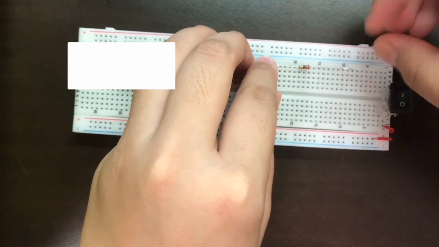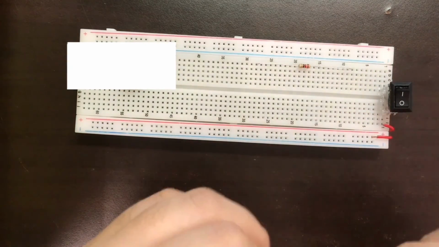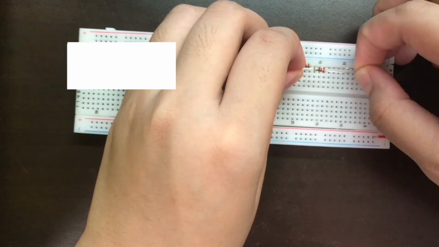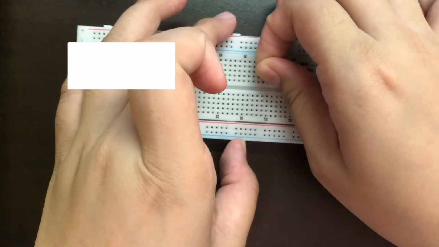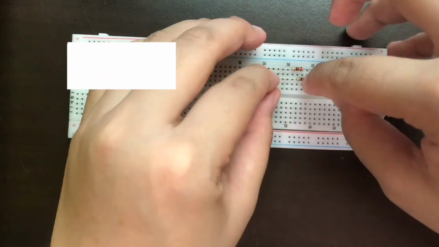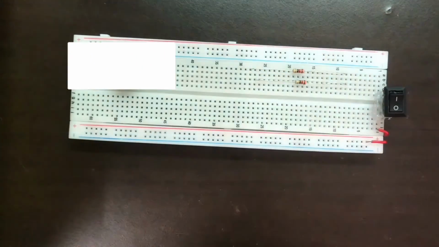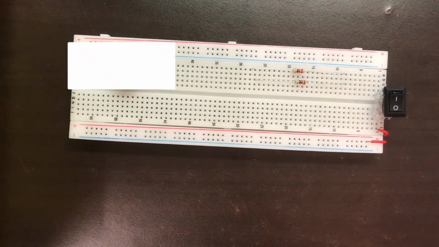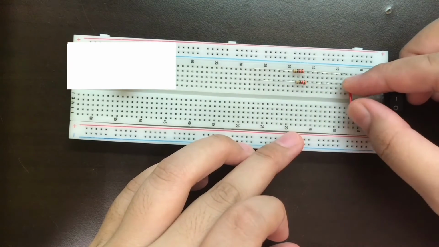Next, I will place the 220 ohm resistors. And then I place the jumper wire.